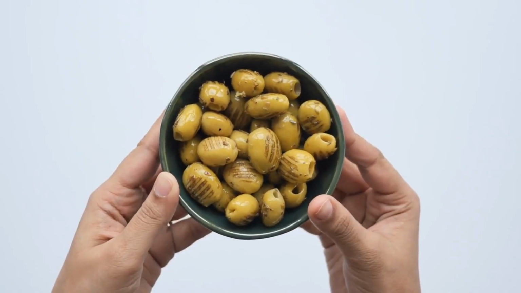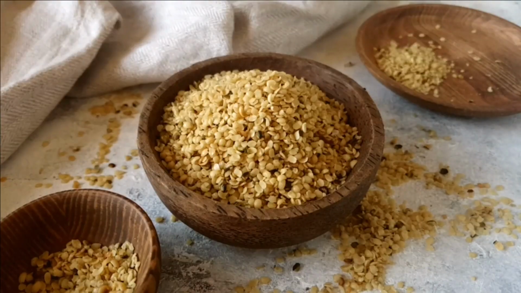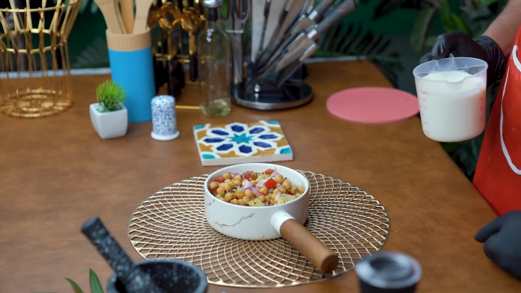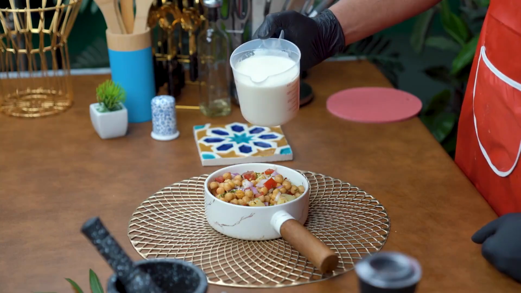I think its biggest significance is as a nut substitute. If you have a nut allergy but still want to eat nuts, this is the perfect choice. If you are lactose intolerant, tiger nuts can also be made into lactose-free fake milk.